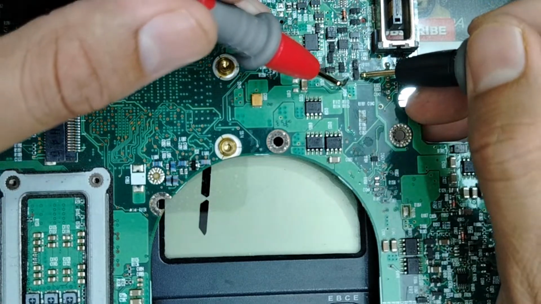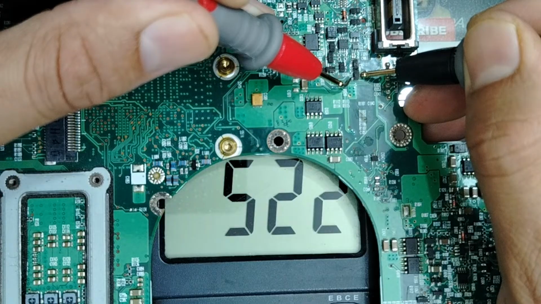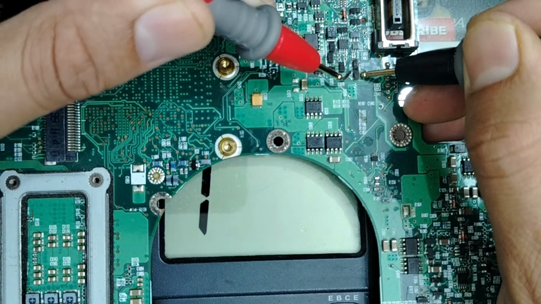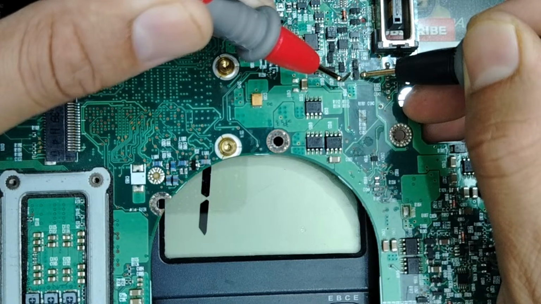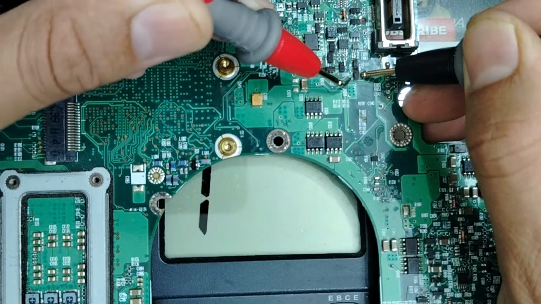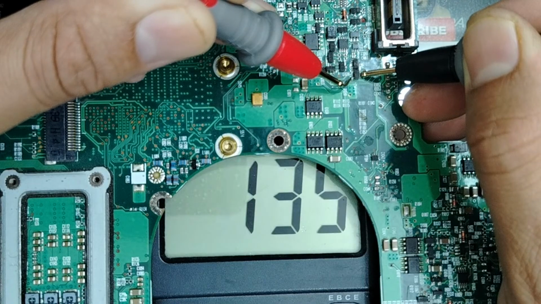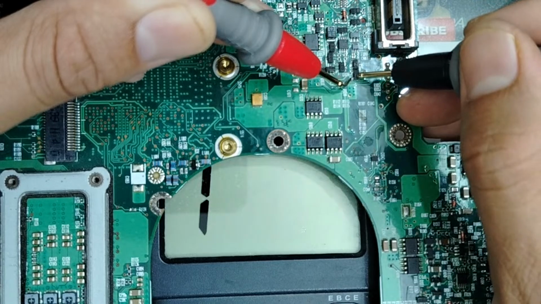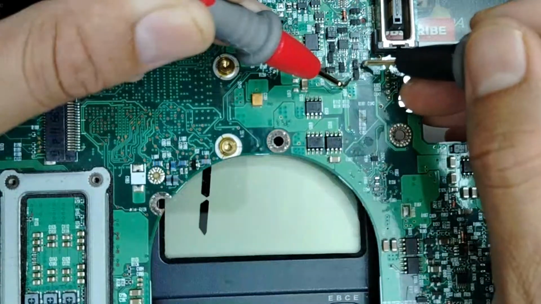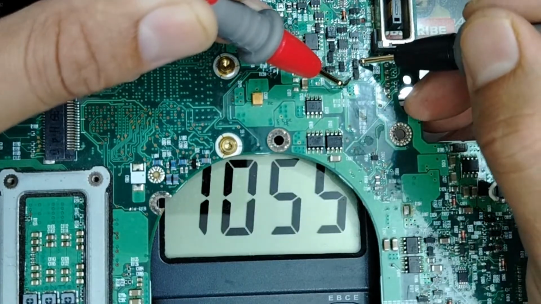The first test for MOSFET is getting a 500 reading, but the second test is connecting the red probe to the gate and then getting a beep like this. About 2 seconds, the beep disappears. This is the second test for MOSFET, but this one passed just the first test, not the second test.